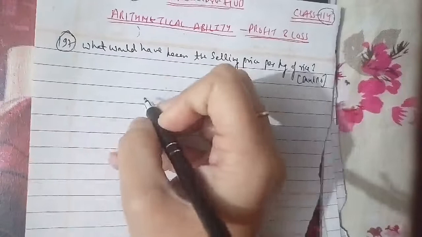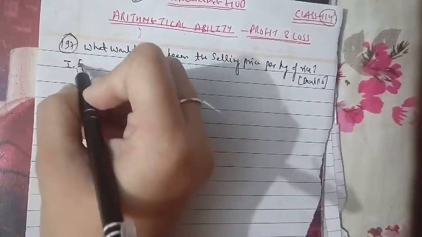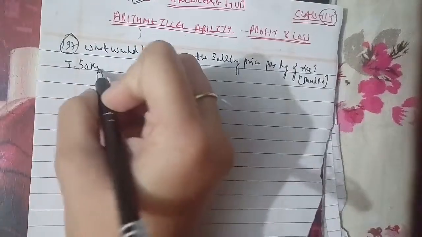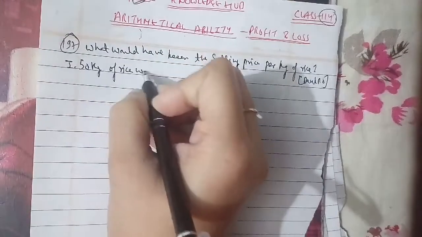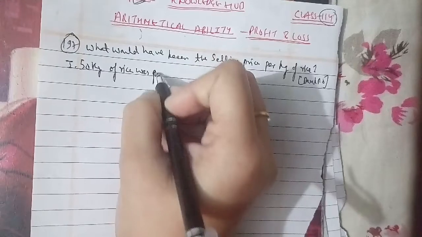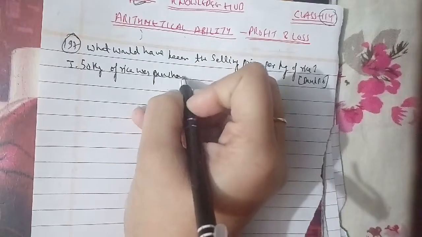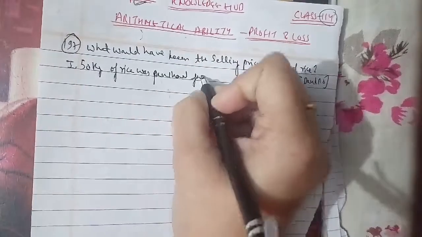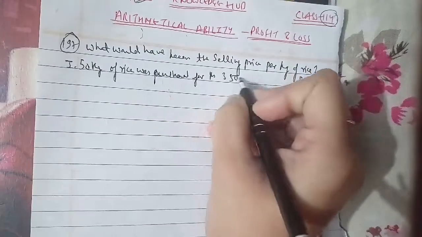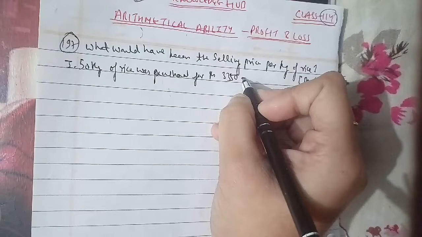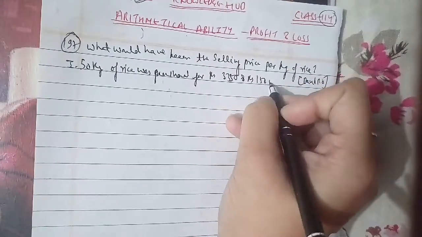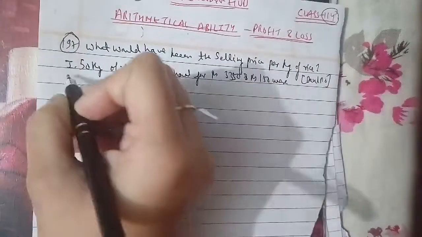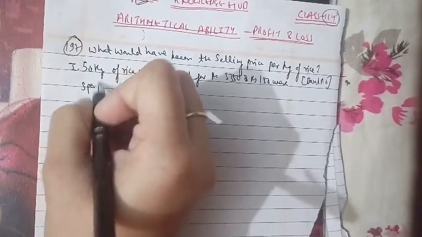The first statement we have: 50 kilogram of rice was purchased for rupees 3,350 and rupees 150 were spent on transport.